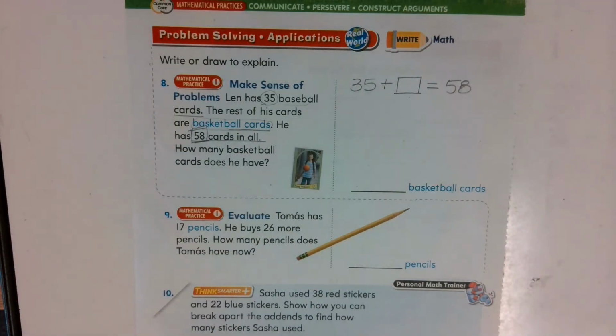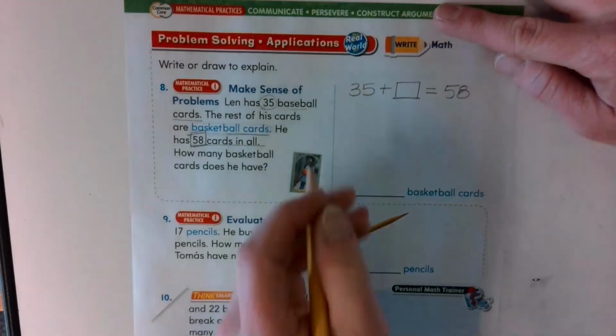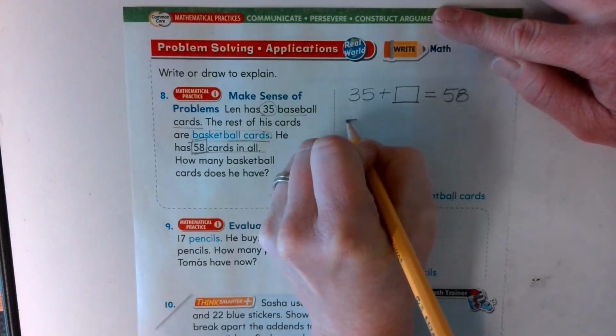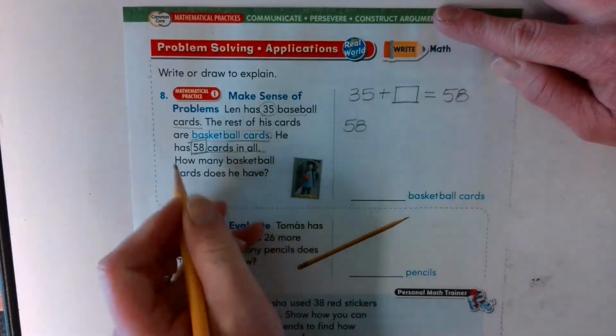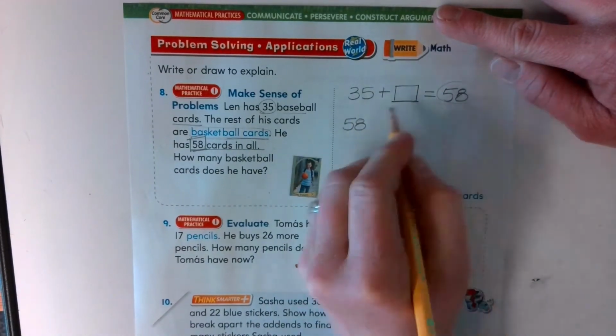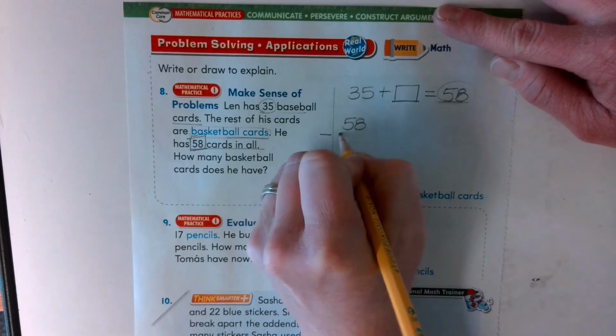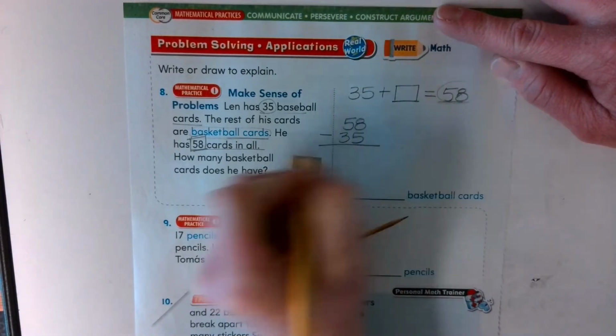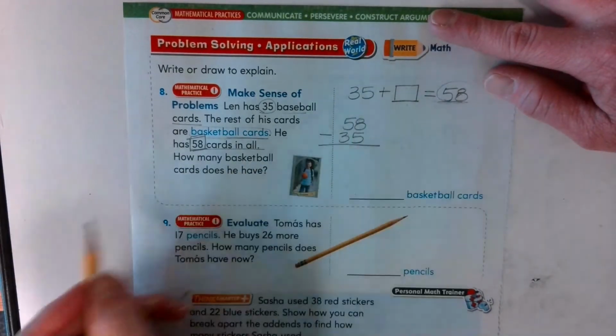What's a subtraction problem we could use to solve this? 58 minus 35 equals 4. Oh, yes. 58. And I'm actually going to write this one vertically. I'm going to say 58 because remember my sum becomes my minuend. 58 minus 35 equals box.